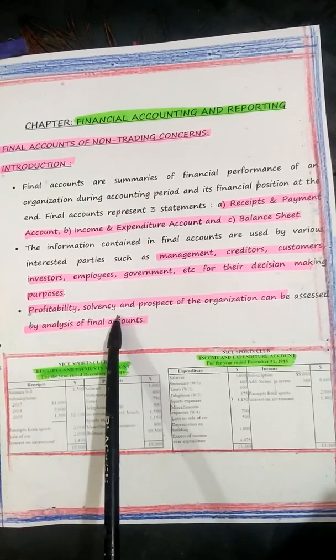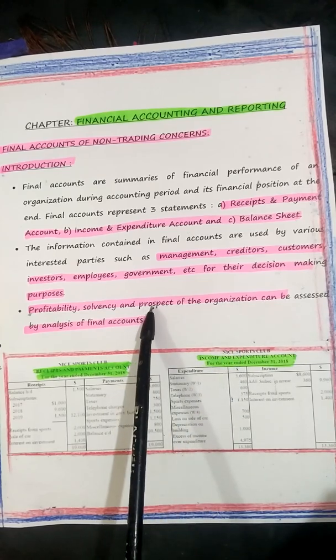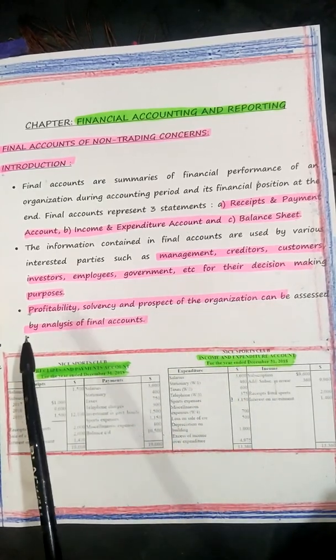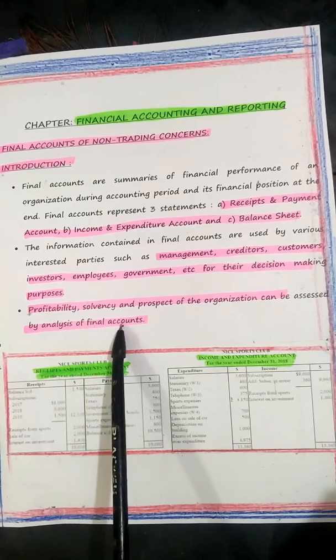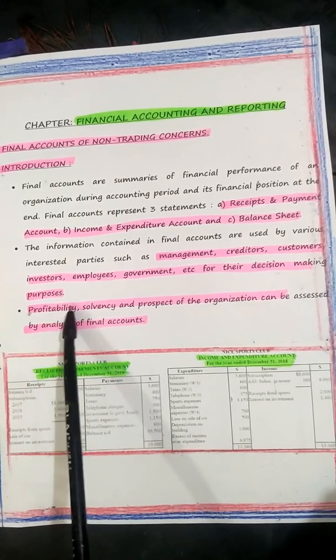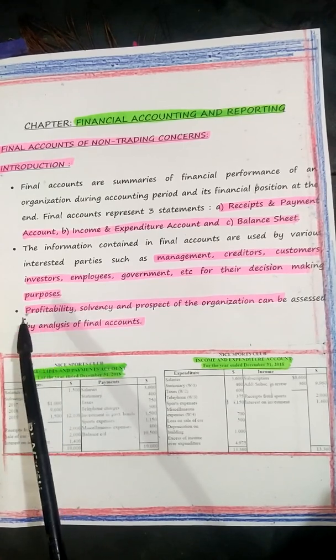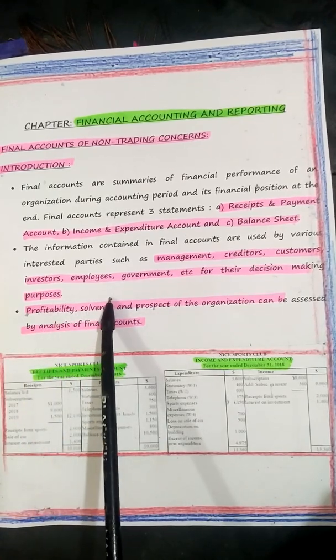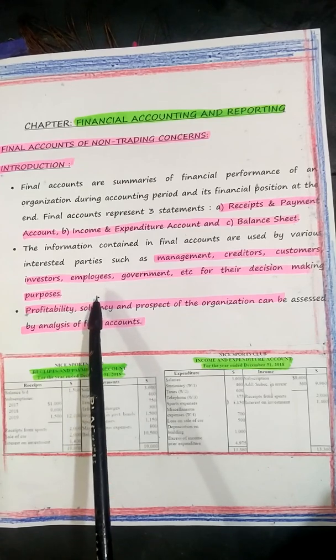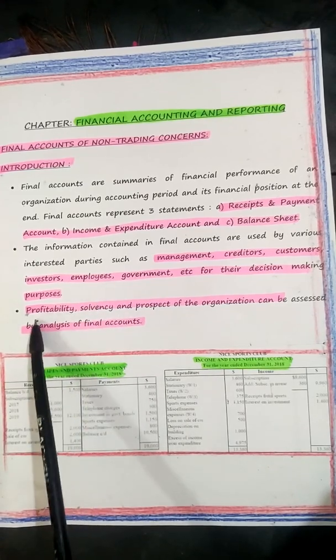Profitability, solvency, and prospect of the future of the organization can be assessed by the analysis of final accounts. What is profitability, children? I have already referred to this in the previous section also. What is profitability? It's nothing but the degree to which the business yields profits. The degree at which the business yields profit is called profitability.